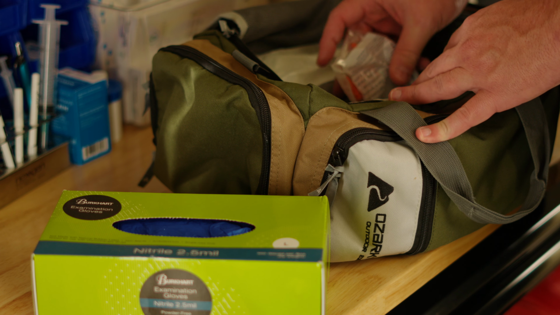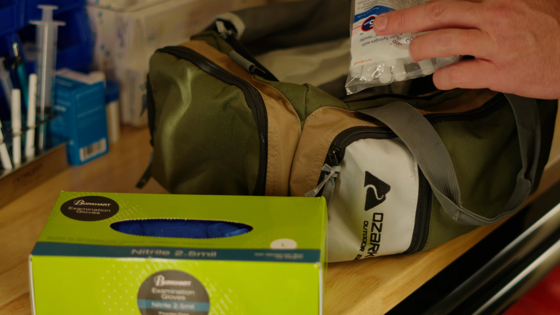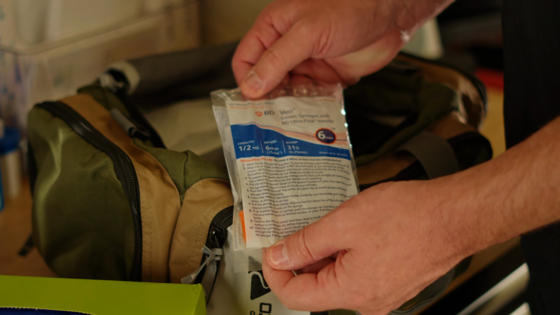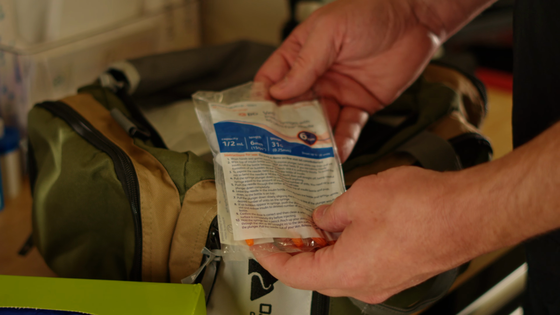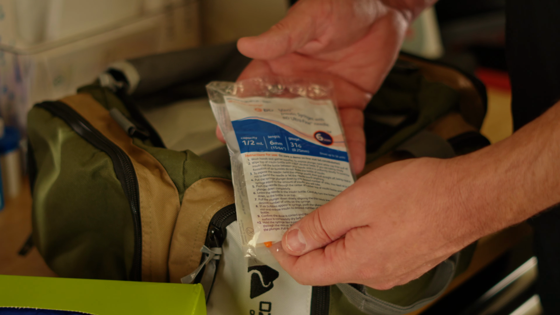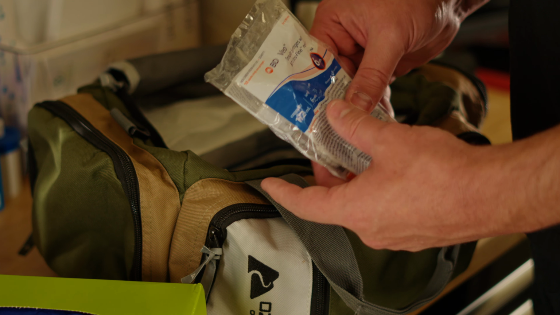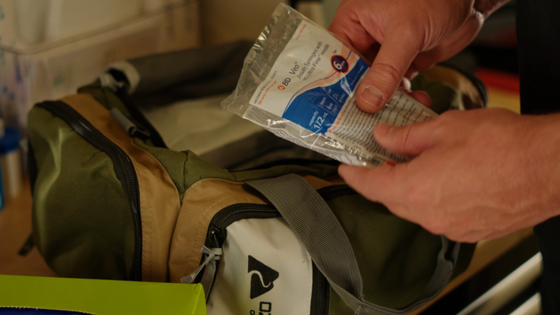Then we get into syringes. I always carry around my insulin syringes that I need for Tox. Here's a bag. I like the 6mm BD syringes. These are my favorite ones. They're a little pricey, but you can get these. You can't buy them on Amazon, but you can get them from McKesson or Medic Supply or Henry Schein. That's a great product to carry. So always make sure you have plenty of these. You don't want to run out of insulin syringes.